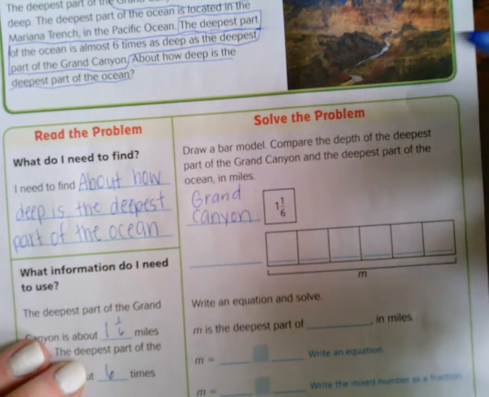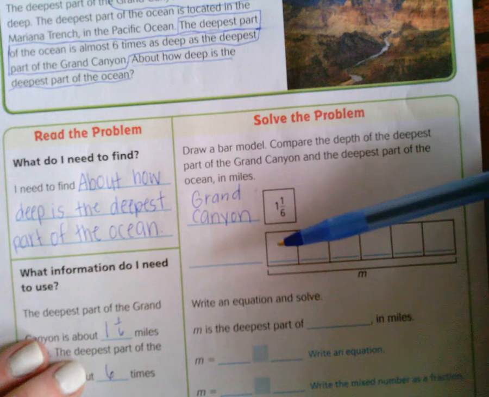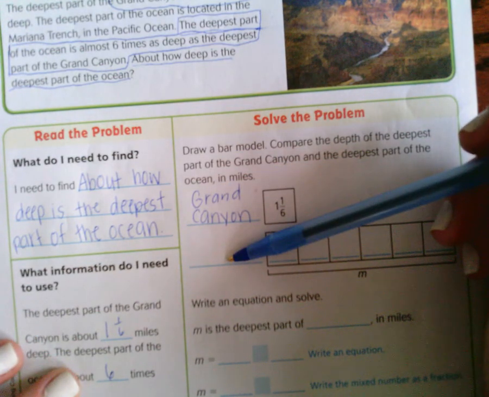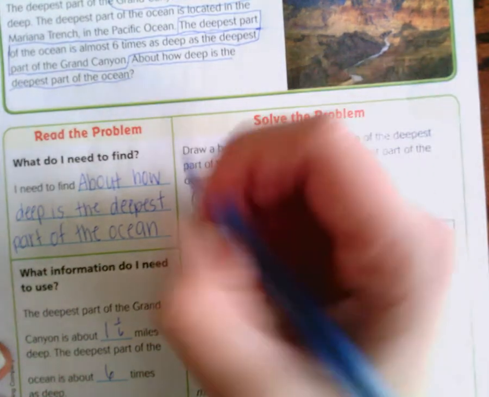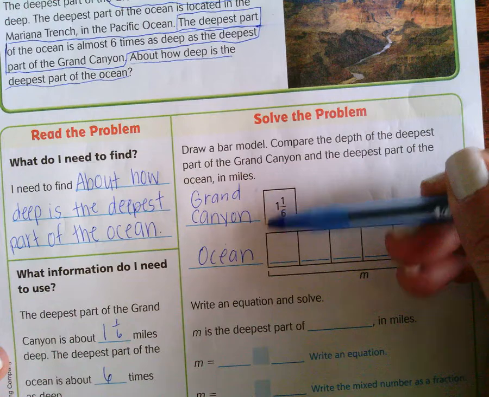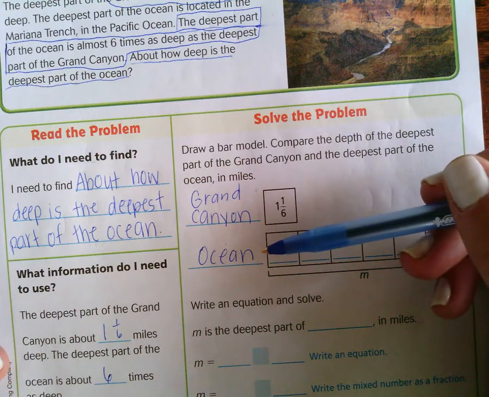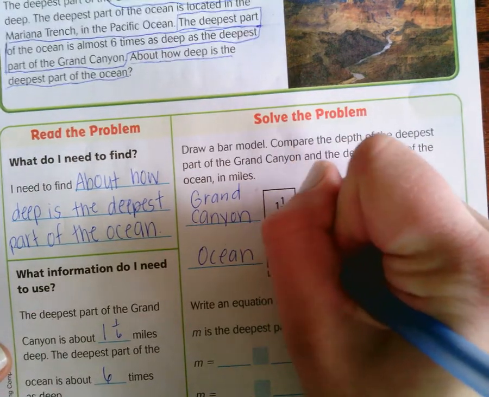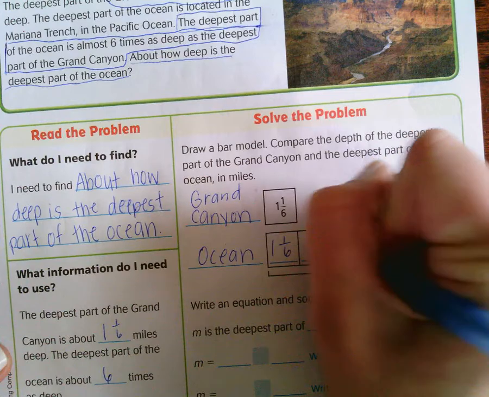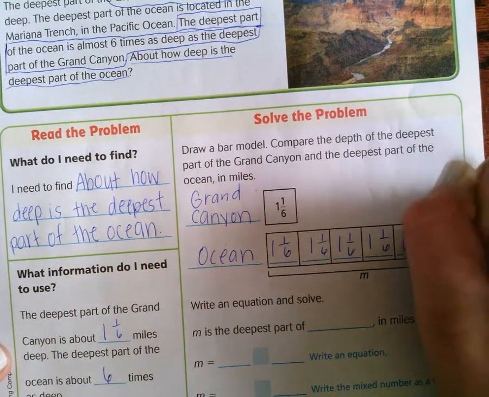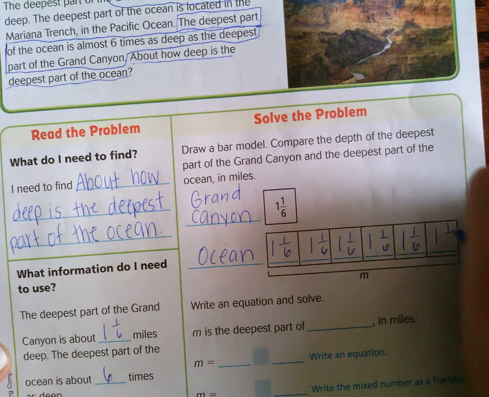The other thing that we are talking about is the ocean. So we have the Grand Canyon and the ocean. You know that the ocean is 6 times as big as the Grand Canyon. So in here, it's 1 1/6, 1 1/6. It's 6 times as big.